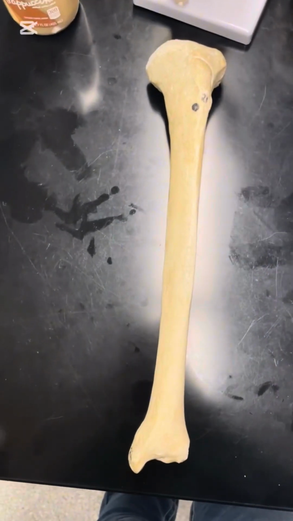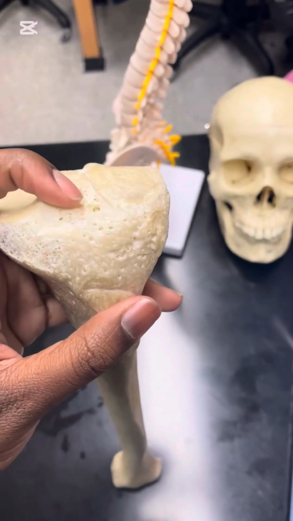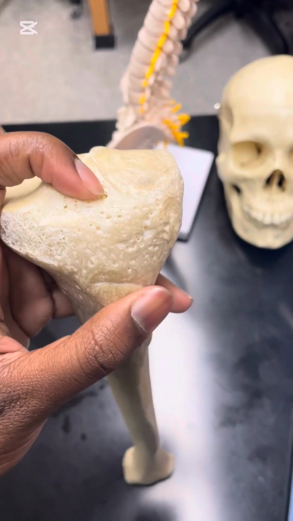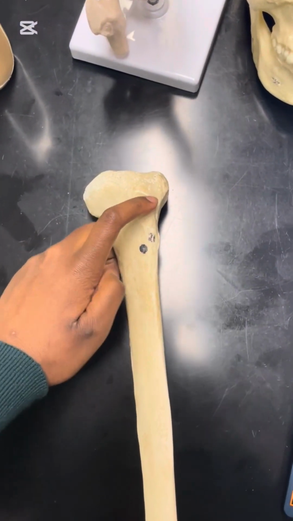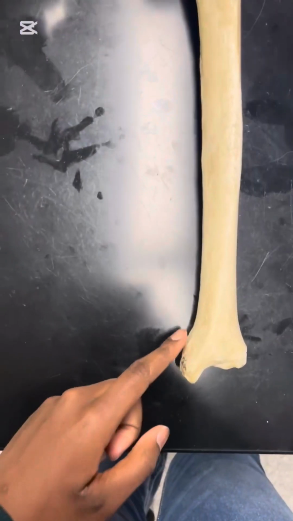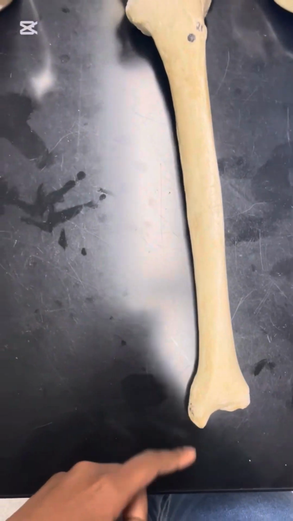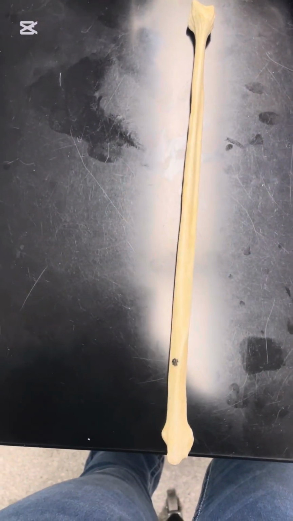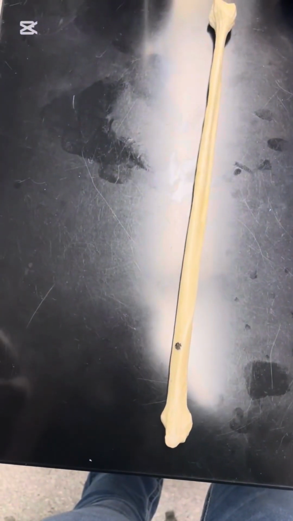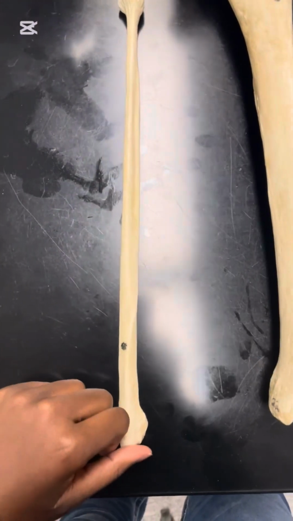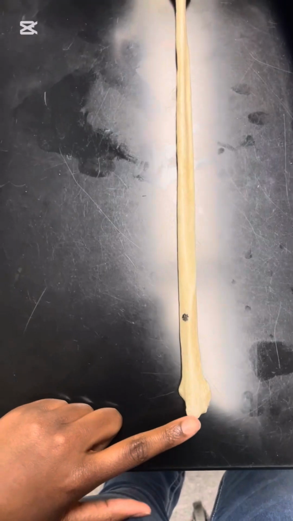Continuation of the leg bones. Here we have the tibia. On top is the intercondylar eminence, and then right here is the tibial tuberosity. Then down here at the bottom is the medial malleolus. Okay, then now we have the fibula. We have two fibulas and we have two tibias. Okay, and then this is the fibula, and this is the lateral malleolus.